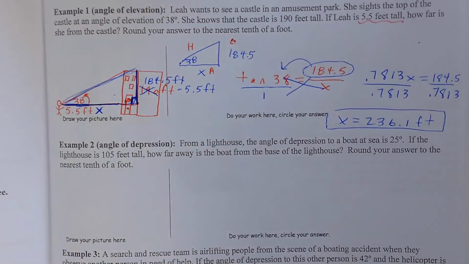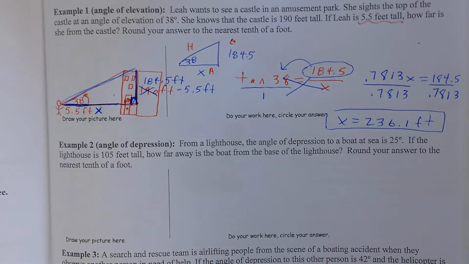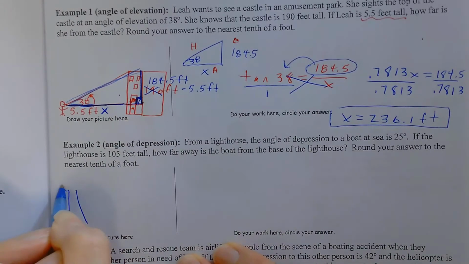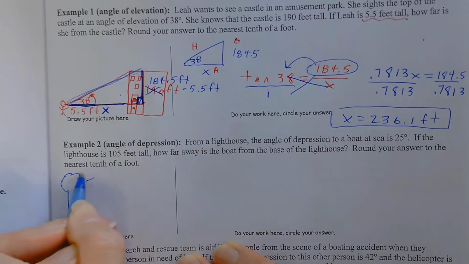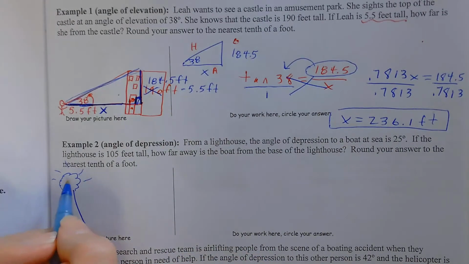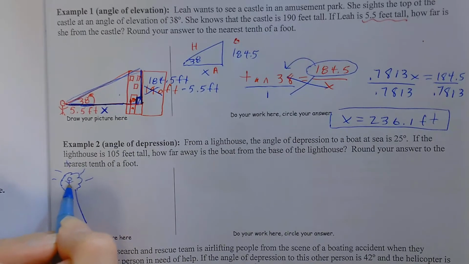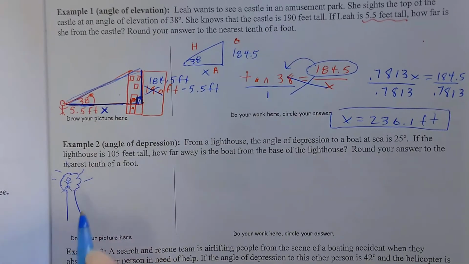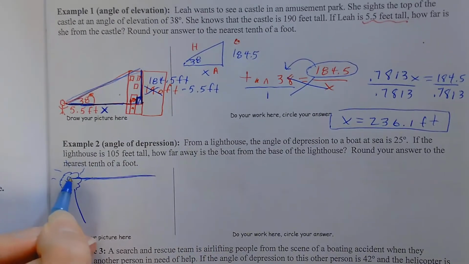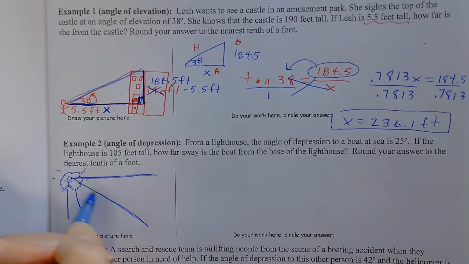We're going to sketch a picture. It says, from a lighthouse, the angle of depression. Okay, so you're going to love my lighthouse. Again, I am money when it comes to drawing. Not really. So there's my lighthouse. Okay, the angle of depression is 25 degrees. So there is a dude standing at the top of this lighthouse. And the angle of depression, remember, is straight out, the line of sight that goes out and down. So there's my depression angle.